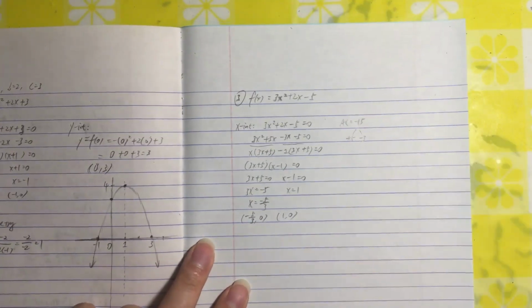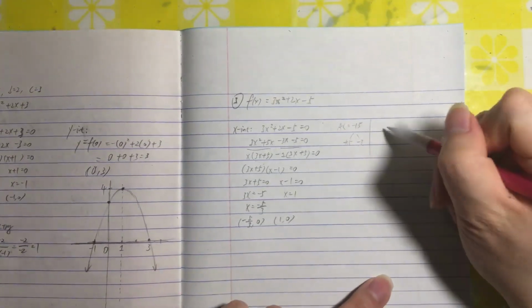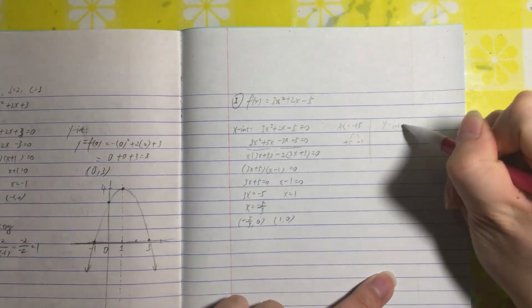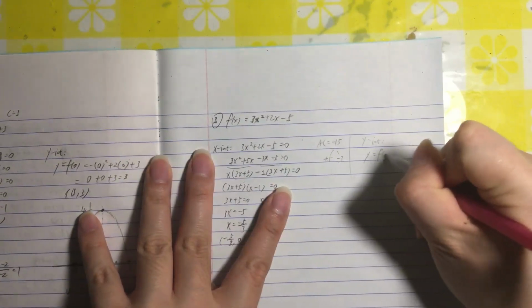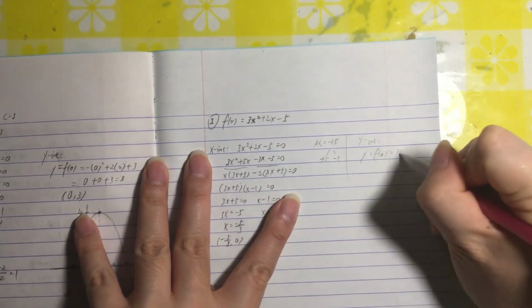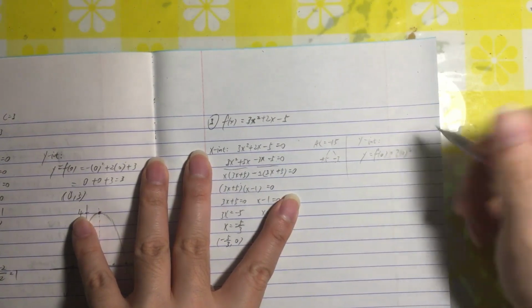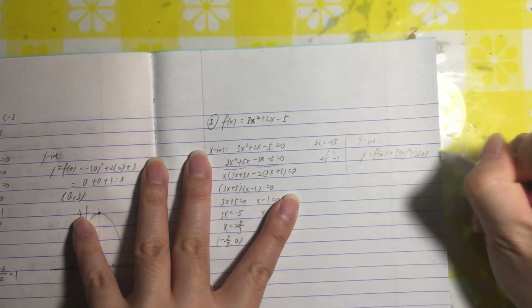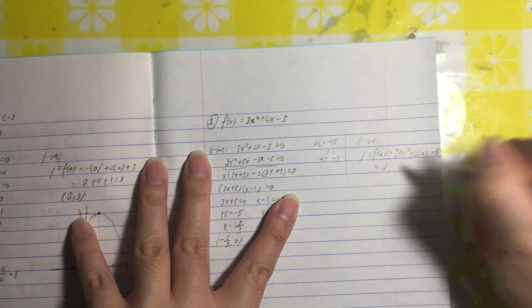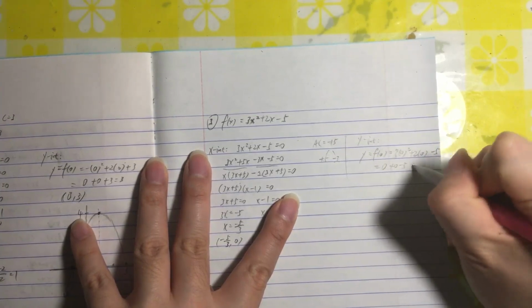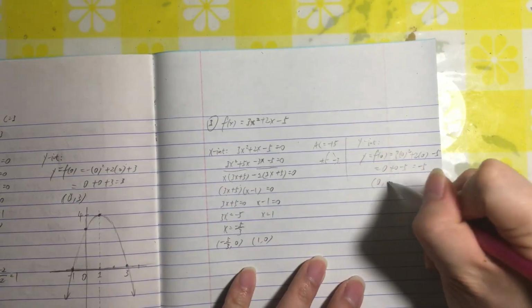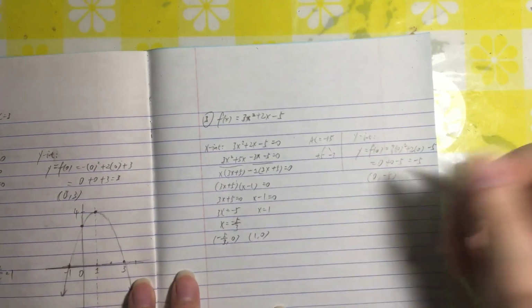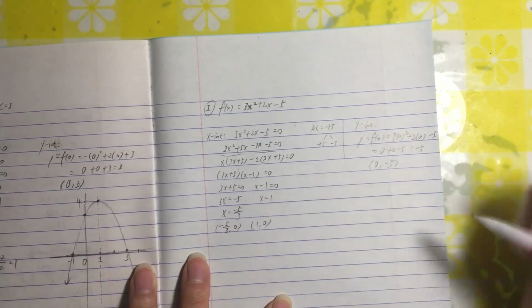For the y-intercept, we set x equal to 0, which means plug in 0 for x. y equal to f of 0, which is 3 times 0 squared plus 2 times 0 minus 5, which is 0 plus 0 minus 5, equal to negative 5. So the y-intercept is 0, negative 5. Those are the x and y intercepts.